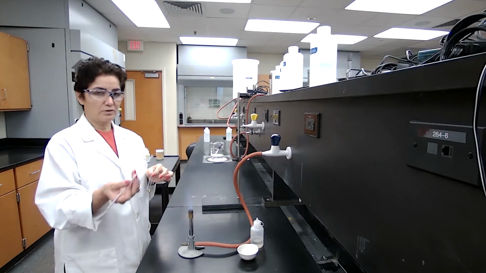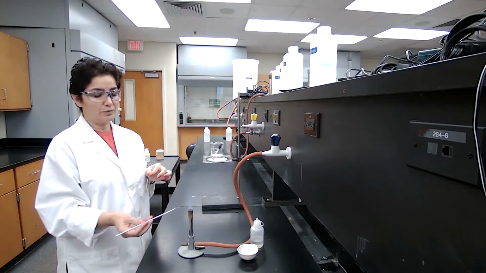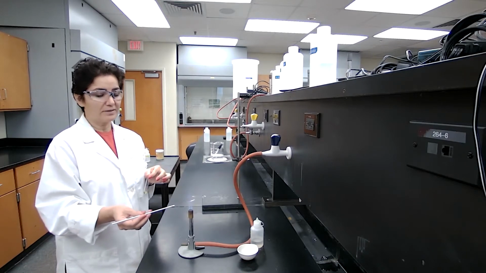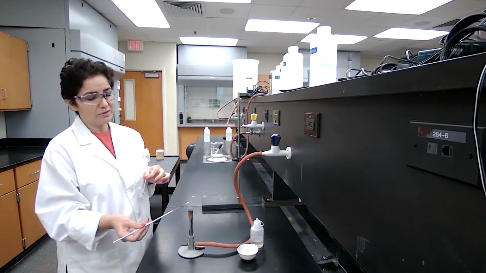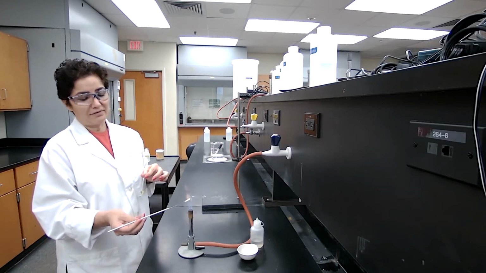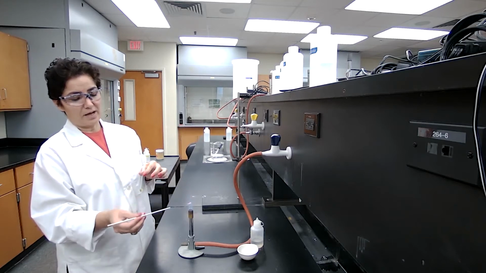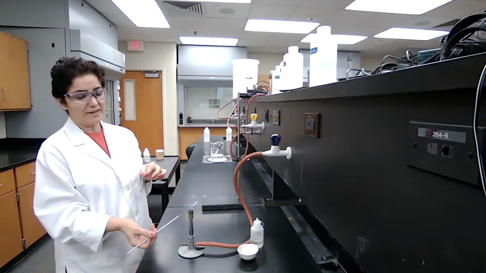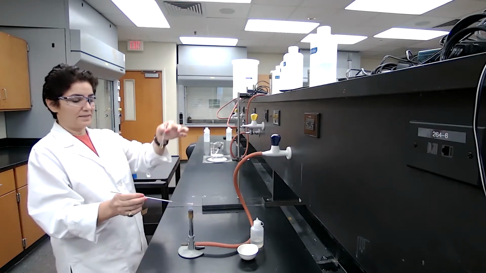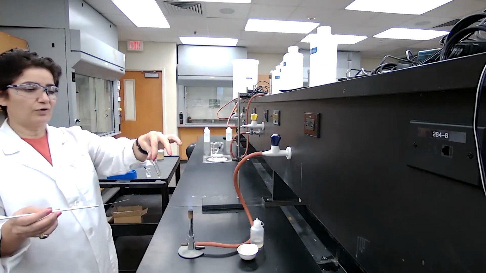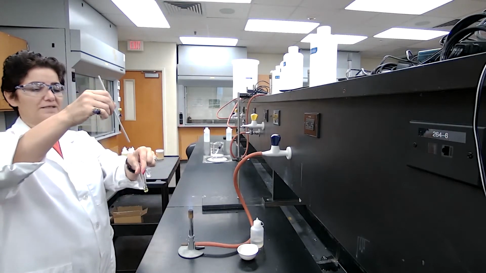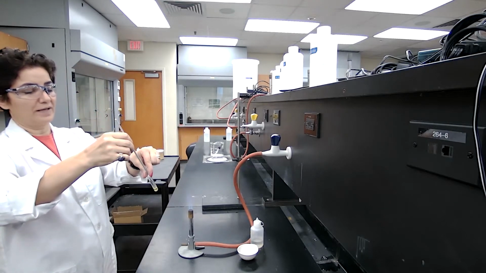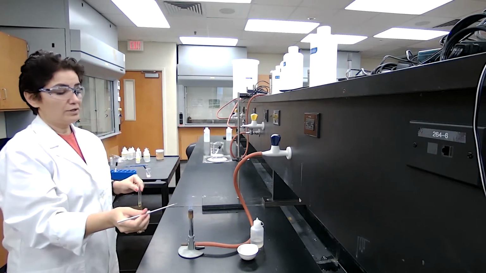I'm going to clean the nickel wire, the loop, to make sure that there is no residue of ions on it due to prior use. And then after it's clean, no obvious color of the flame is given off, I'm going to let it cool down slightly and then place it in the solution. Test for color, for the presence of sodium, potassium, based on the color of the flame. You can record your observation.